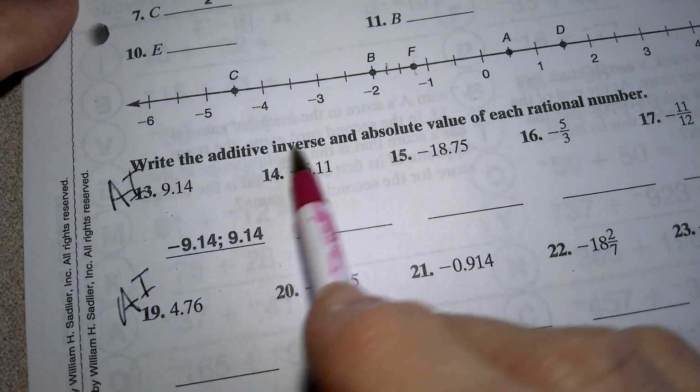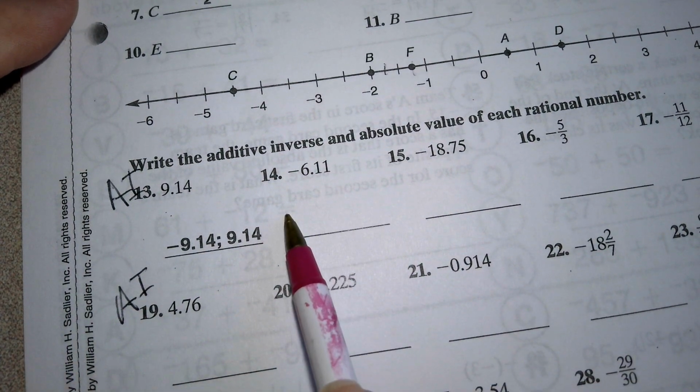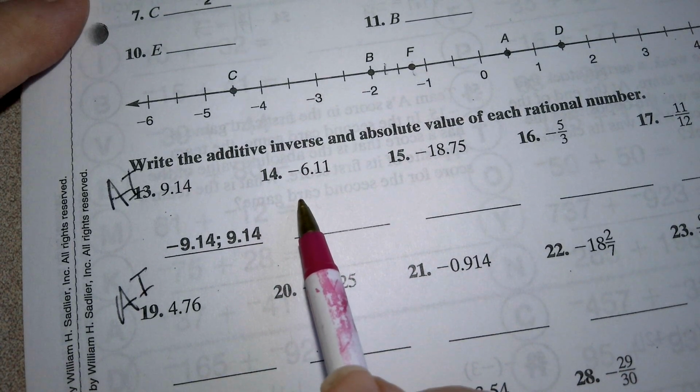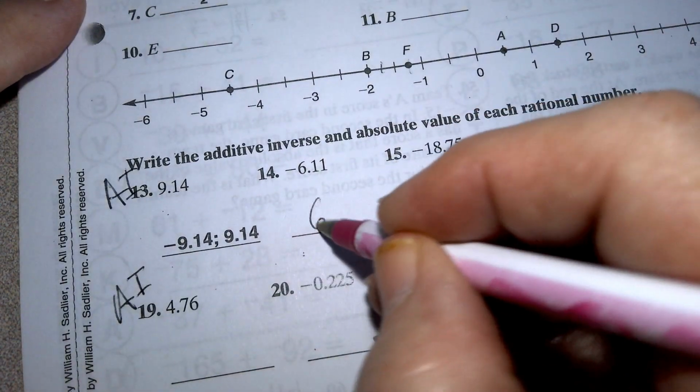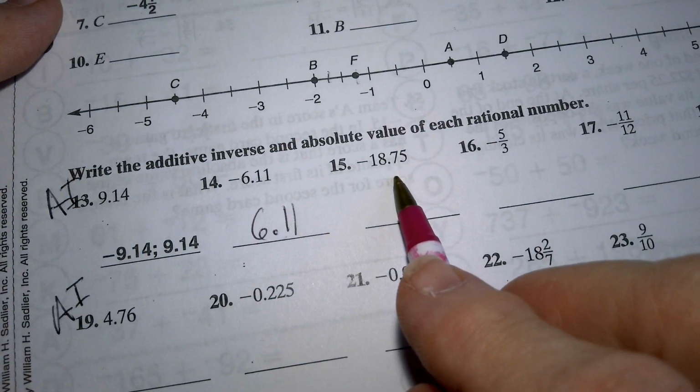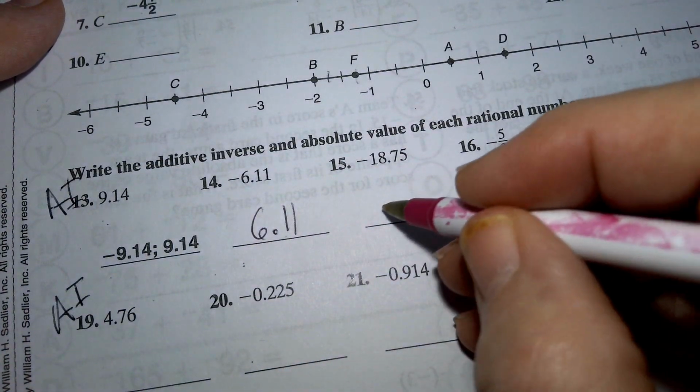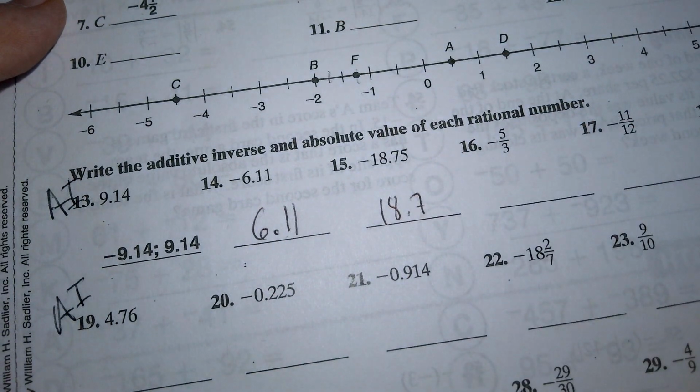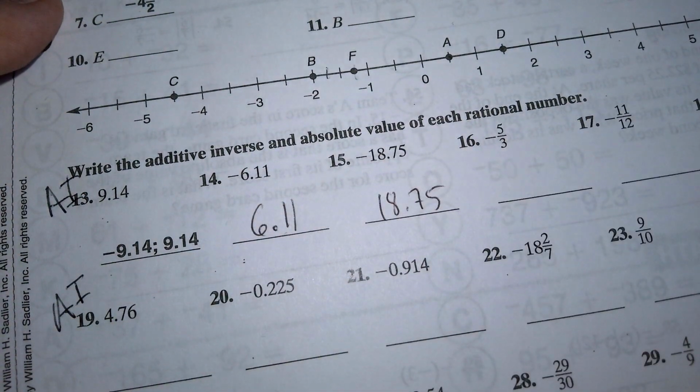So what would be the additive inverse to this one? 6.11. The number such that if I added it, they'd come to 0. What would be the additive inverse to this one? 18.7, such that I added it. Are these all negative? Okay. All right.